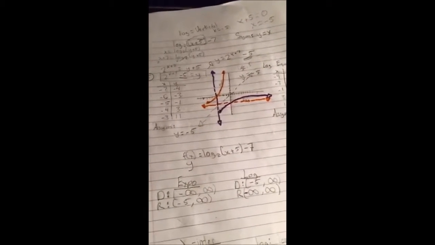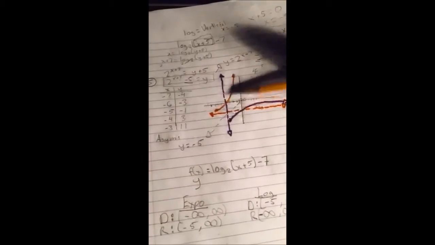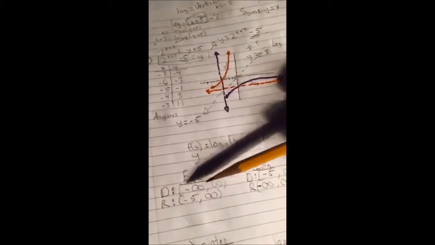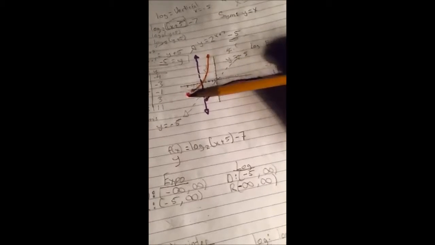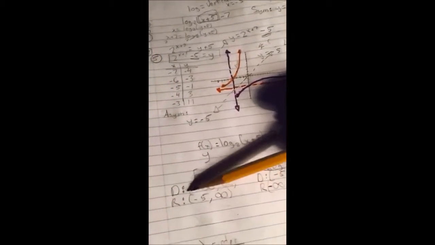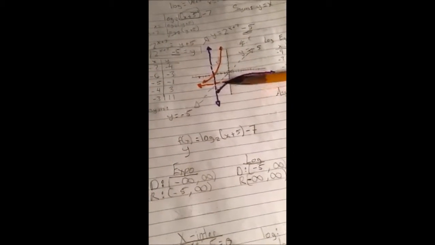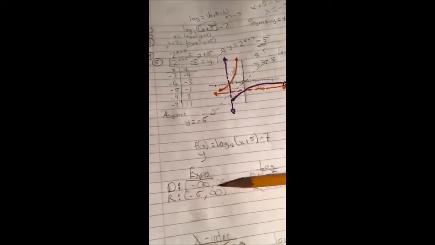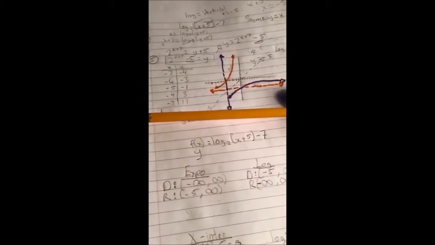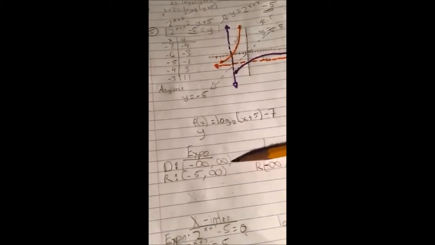To find the domain and range of our exponential and logarithmic functions. First, let's find our exponential. Our exponential is the orange line right here with this orange asymptote. The domain is along the x-axis running this way. Since you have an asymptote flat like this as a floor, our domain is not going to be bothered by this line at all, since it's going from left to right.